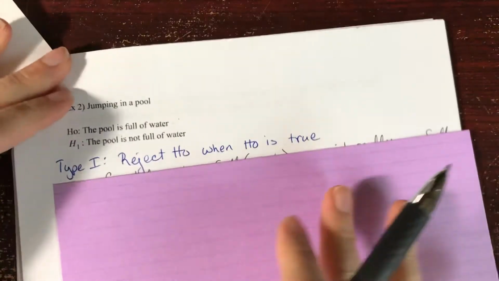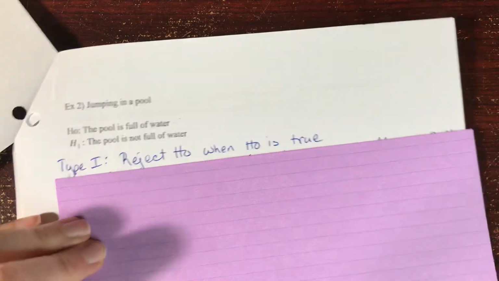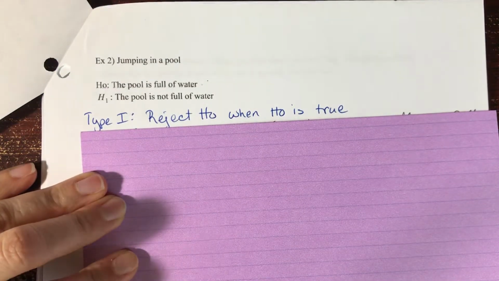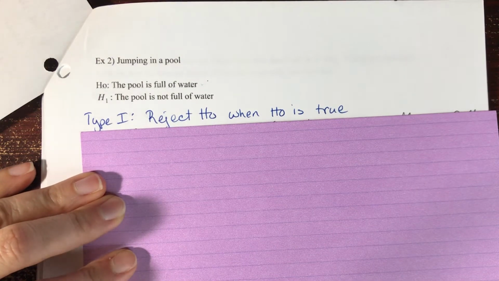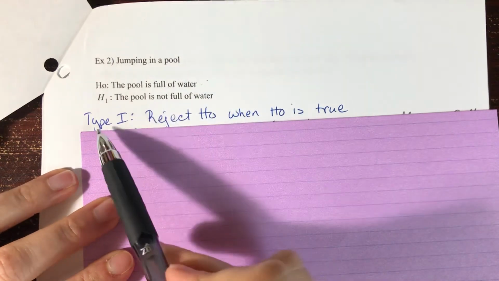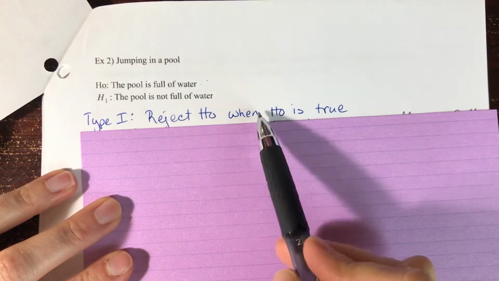Okay, so let's do a couple more. We're gonna do a bunch. So now what I want to do is, if we're talking about jumping in a pool, we're not going to go through the correct decisions. We're just going to go through what it would mean to have the two errors, like what they would be in the context of the problem. So a type 1 error would be reject the null when the null is true.